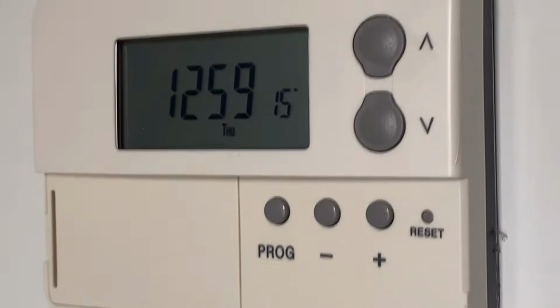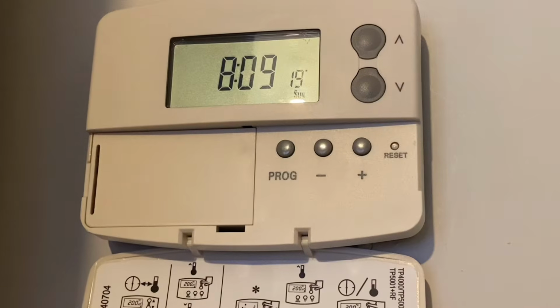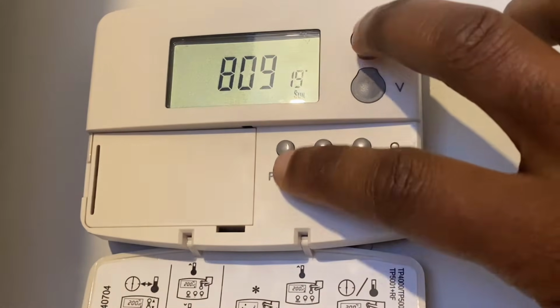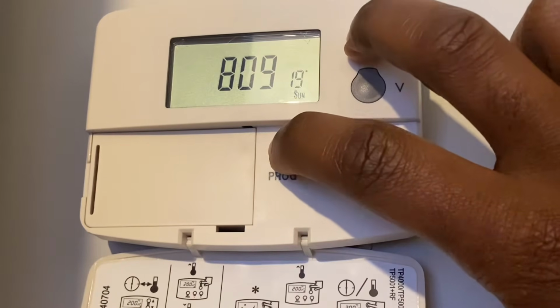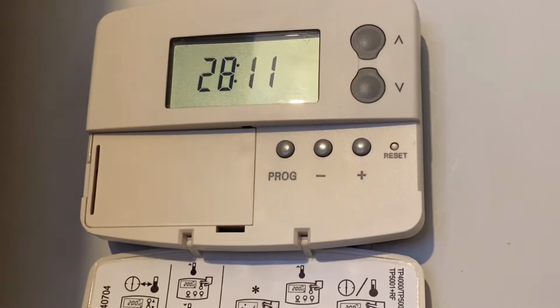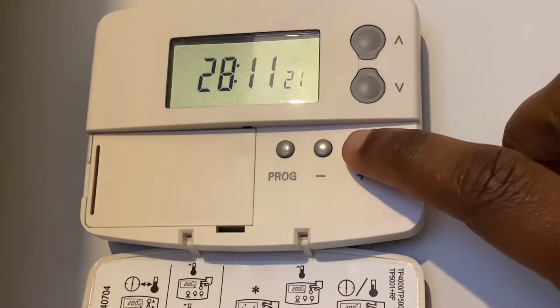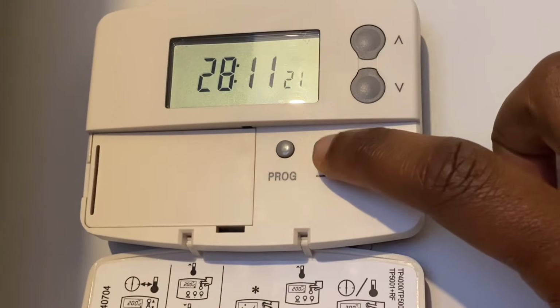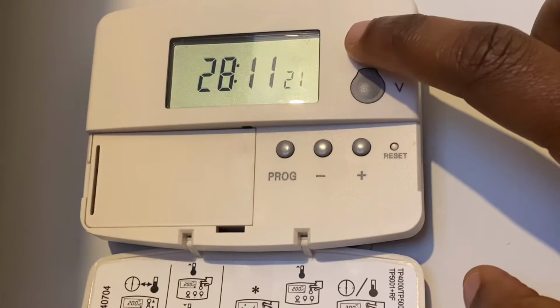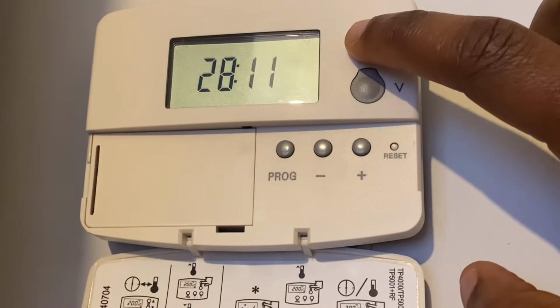This factory set time does not usually require adjustment, but in order to set the date and the correct time, hold the up and the program button for about 3 seconds. To display the date in the day, month and year format, the year number will flash. Use the up and down button to correct the year, and also use the plus or minus button to move to month, and then use the up and down button to correct the month.